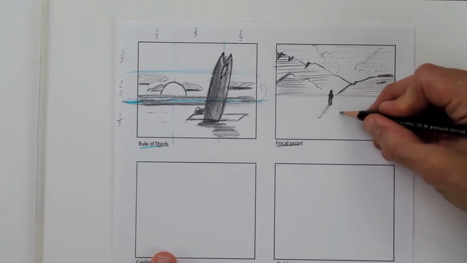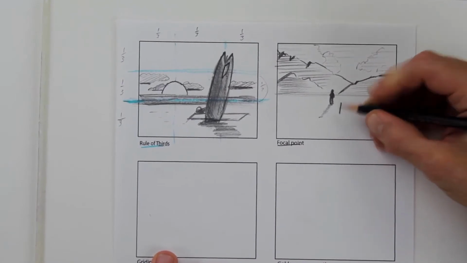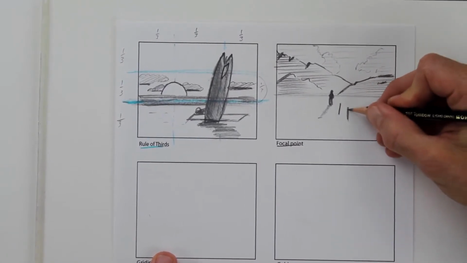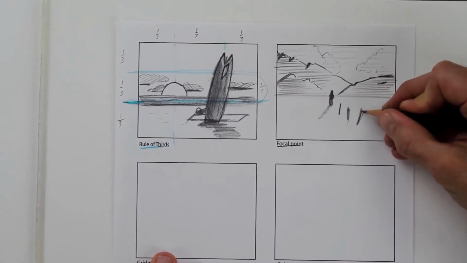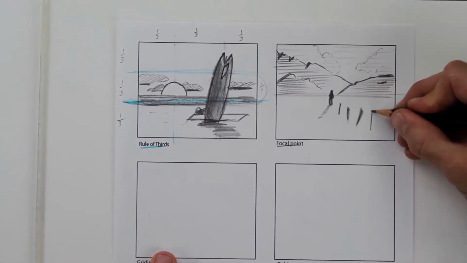Now, I'm going to lay in the idea of an older wooden fence that's kind of falling down, a fence that you might find in an older farm or ranch.